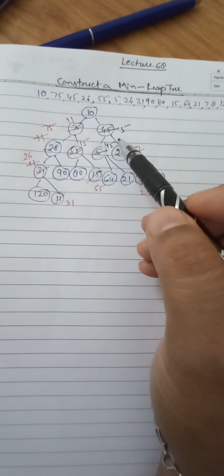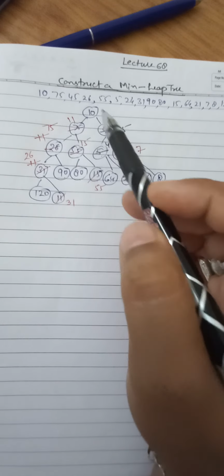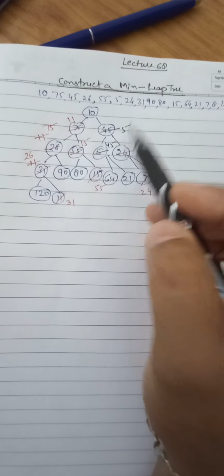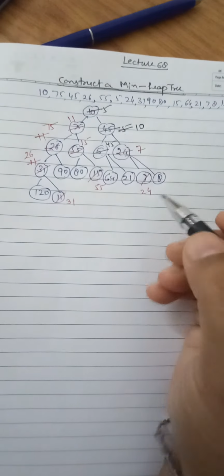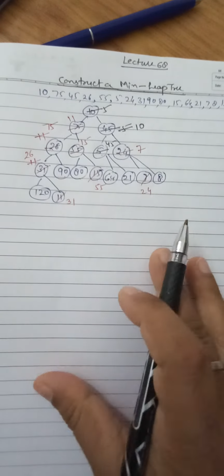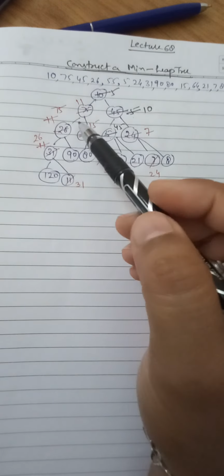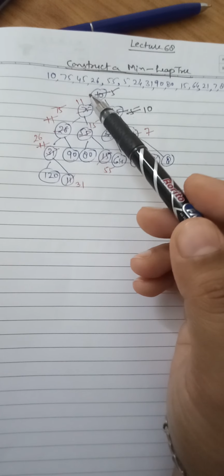So now we'll see from here. We see that 10 is more than 5. So what will happen, 5 will go there and 10 will come here. Now next, this is okay, this is okay. Now again we will cross check that everything is okay or not.